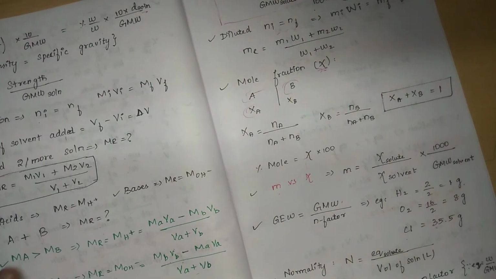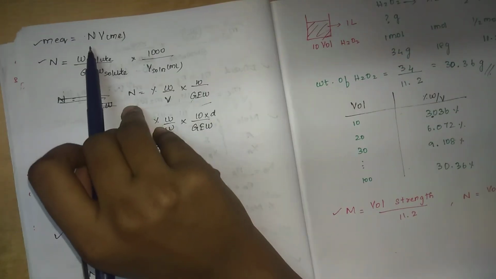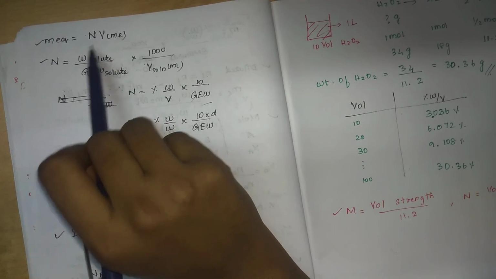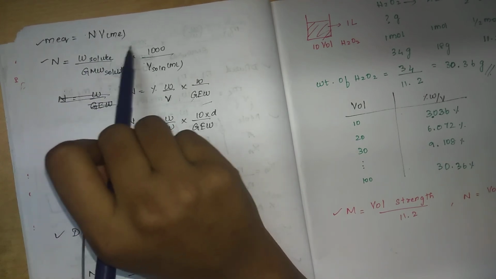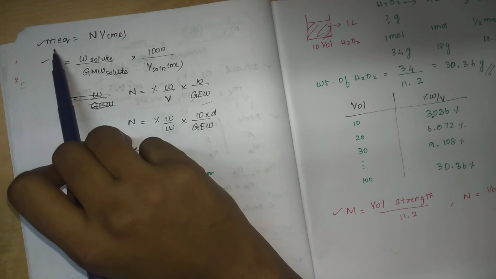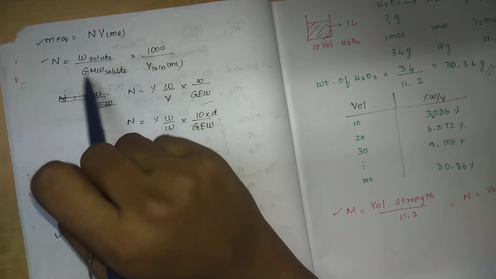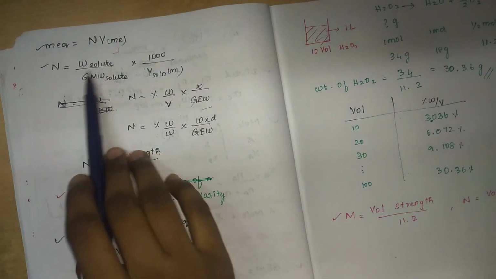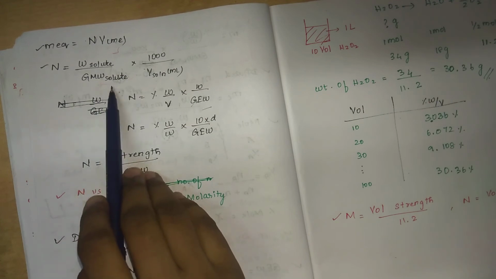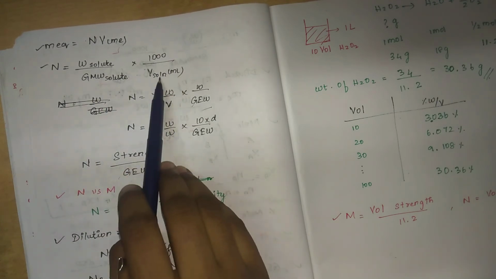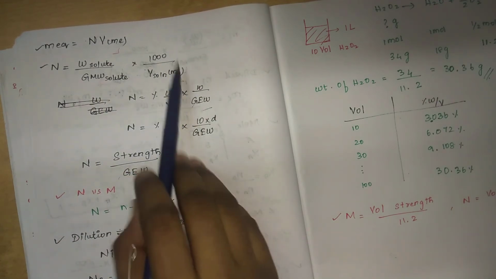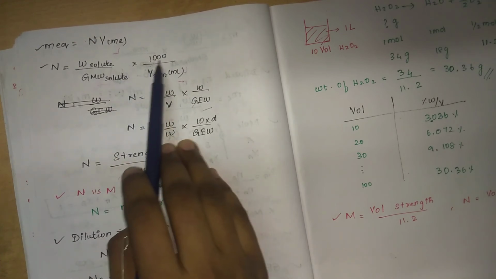Apply in the normality formula. Milli equivalents equal N into V. V means volume, which is taken as milliliter. Normally it should be in liter, but if you are finding milli equivalents, it should be in milliliters. Normality formula is weight of solute divided by gram molecular weight of solute into 1000 divided by volume of solution. It should be ml because we have multiplied by 1000.